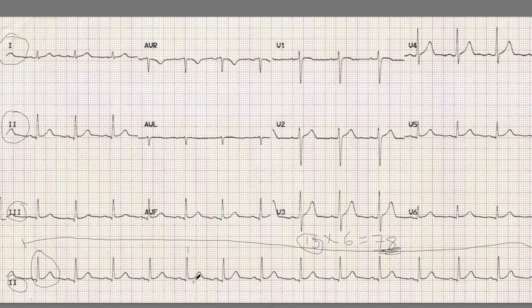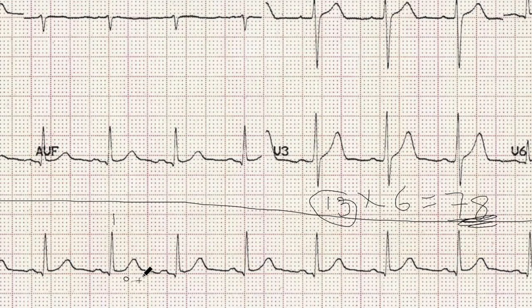So if you want to count by beat, remember that each of these tiny squares is 0.04 seconds. 5 of these large boxes over here, say starting from here, 2, 3, 4, 5, that's 1 second. So each of the large boxes is 0.2 seconds, and each of the tiny boxes is 0.04 seconds. You can count it that way.